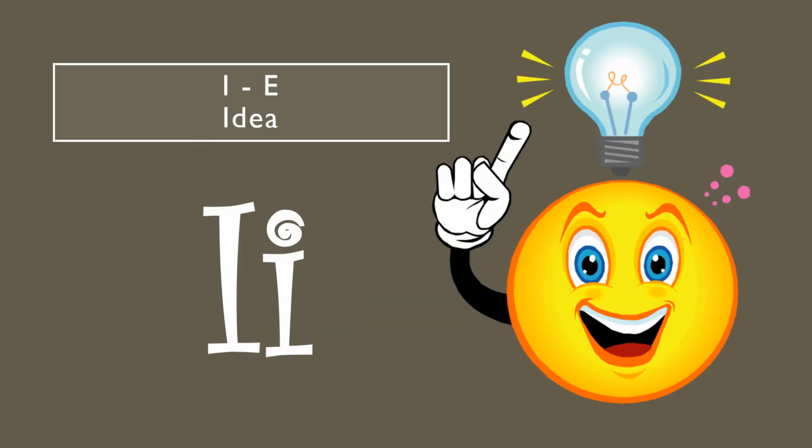The letter I is pronounced ee, which is again confusing for English speakers. The example is also a word that means the same in English and Spanish. In English, we say idea. In Spanish, idea. Notice that each vowel in the word says its name. Idea.